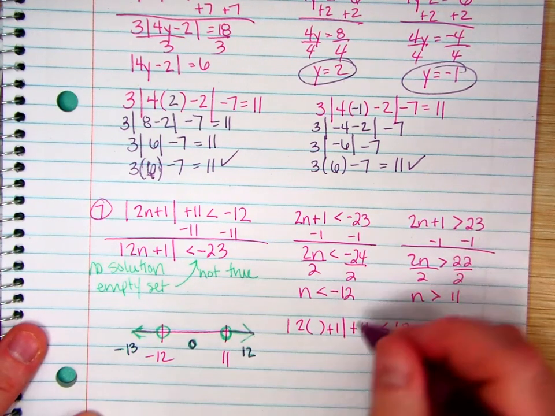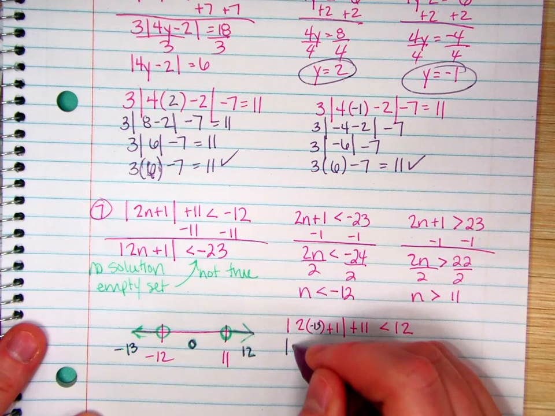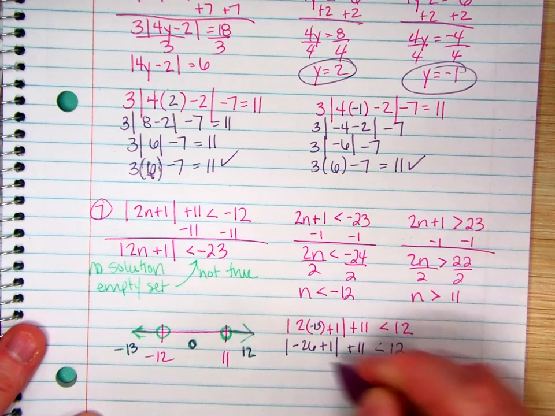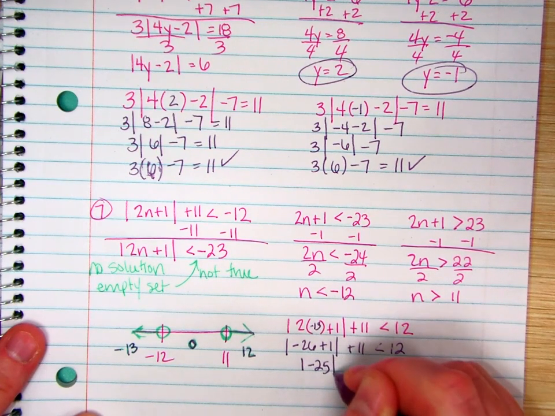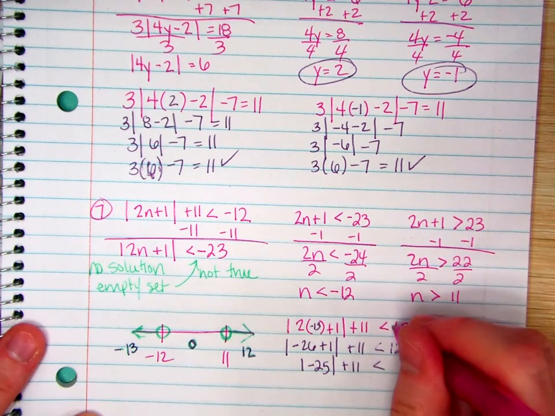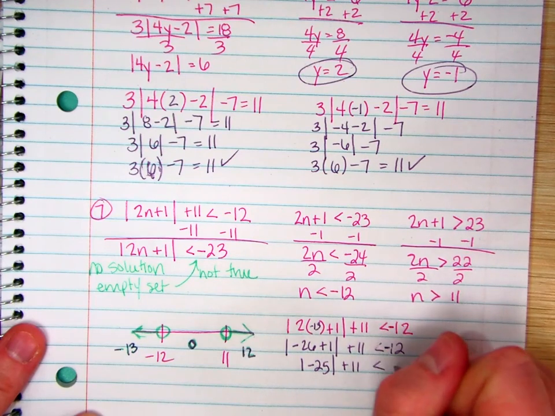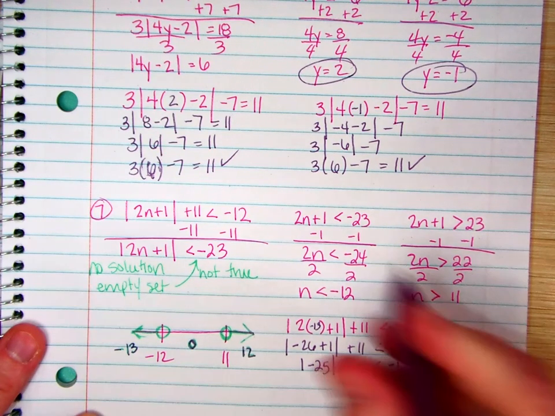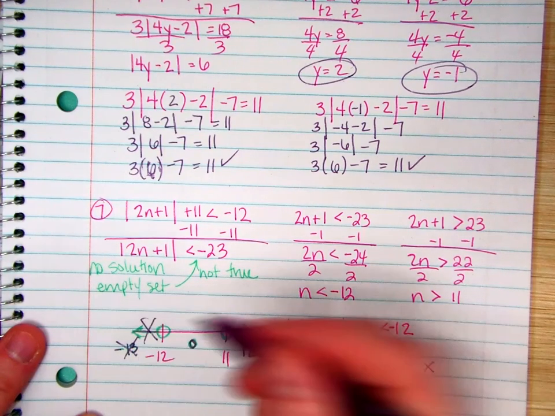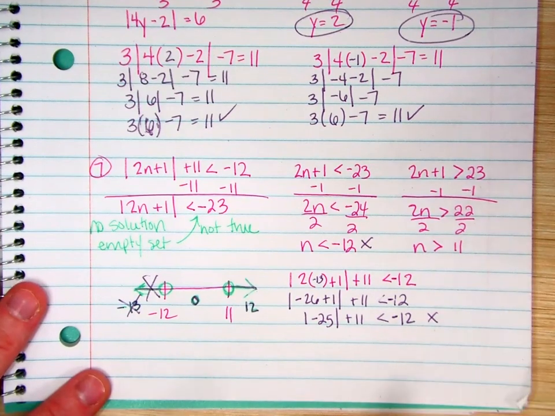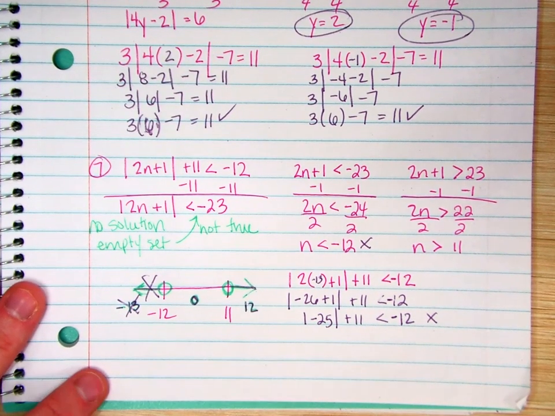I'm going to test negative 13 first. Is the absolute value of negative 26 plus 1, plus 11, less than negative 12? Is the absolute value of negative 25 plus 11 less than, whoops, I dropped my negative, negative 12? Well, negative 25, the absolute value of that is 25. 25 plus 11, well, that's not going to work. So this doesn't work, which means this is not a solution. Same thing, testing with 0. 0 should not work, but I'm going to test it anyways.